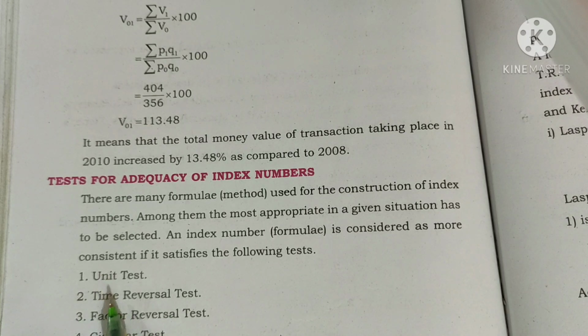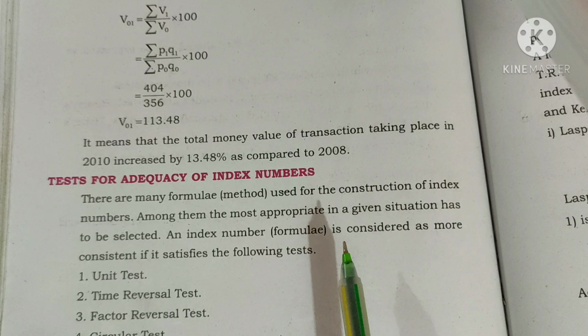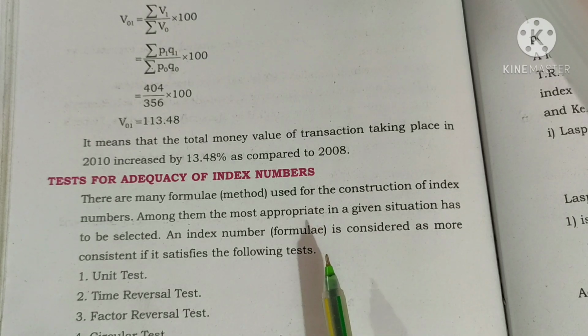These tests are conducted to find an index number which is consistent, whether the various methods applied to find the index numbers are consistent or not. Now we will move on to the first method.